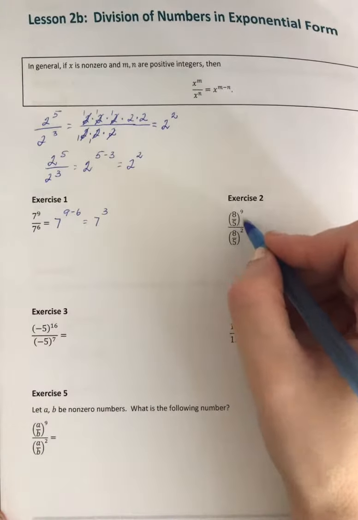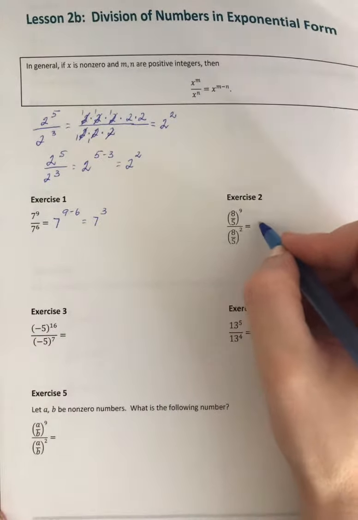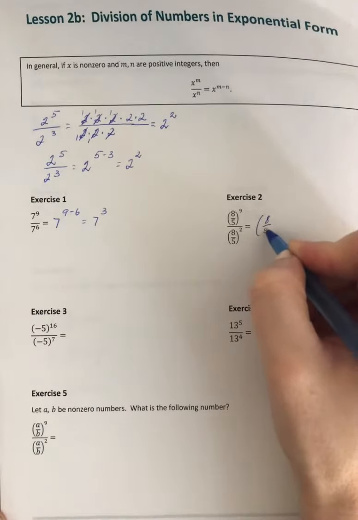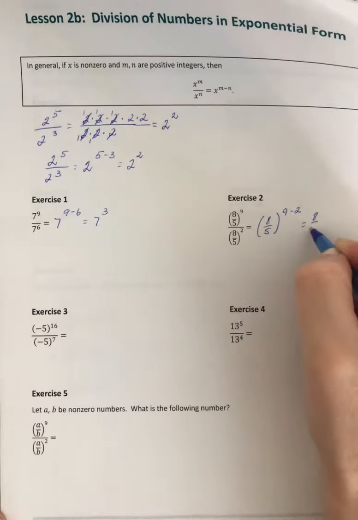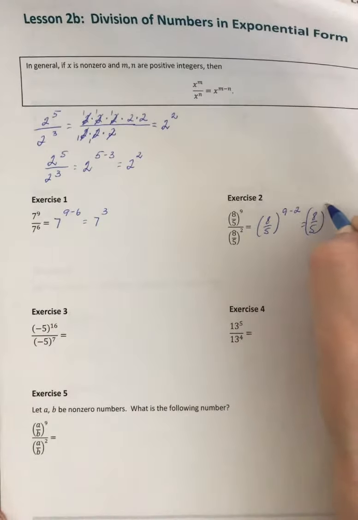8 fifths to the 9th divided by 8 fifths to the 2nd makes it 8 fifths to the power of 9 minus 2, which is 8 fifths to the 7th power.